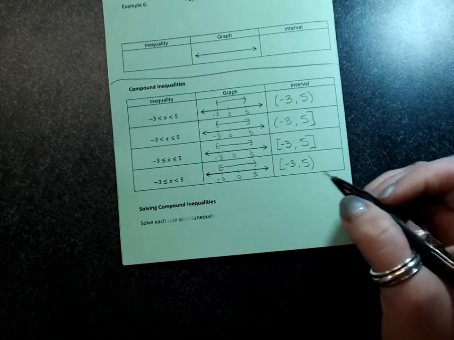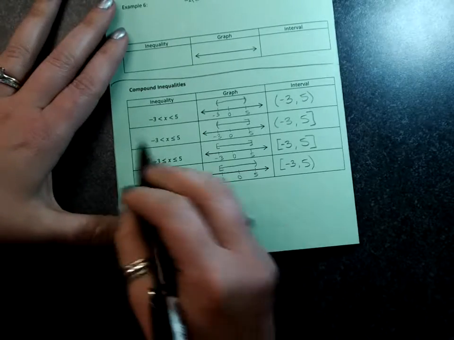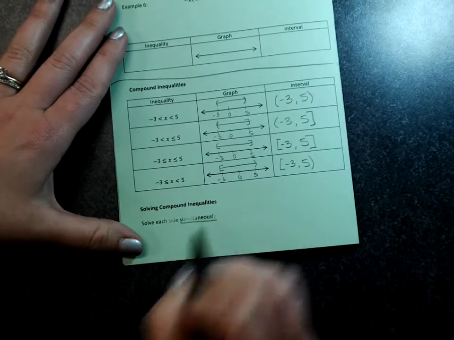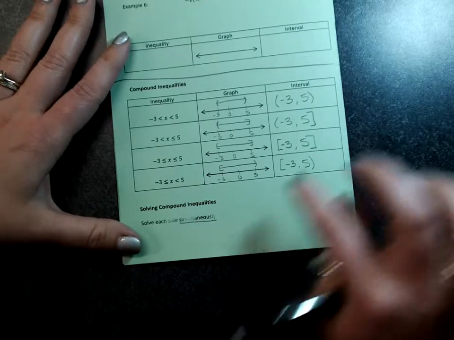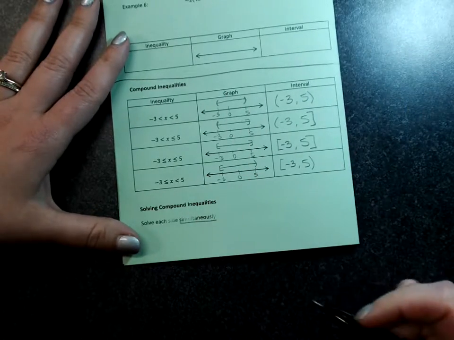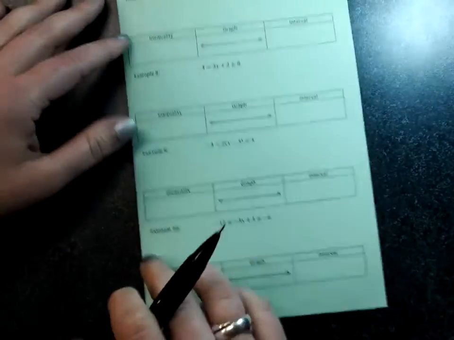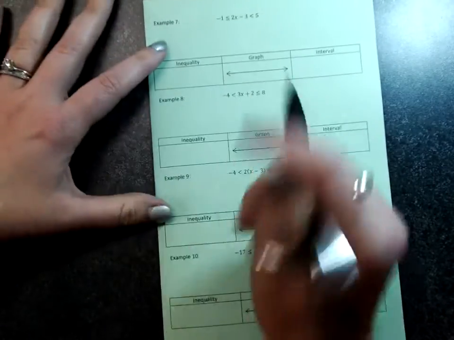So we're going to solve compound inequalities, and so we're going to solve each side simultaneously. It's not too bad, you just have to solve both sides, and then your answer will be between two numbers. So let's flip over, look at example 7.